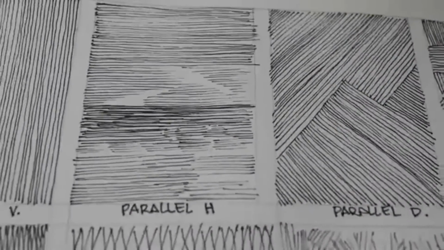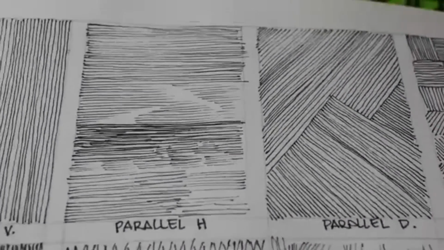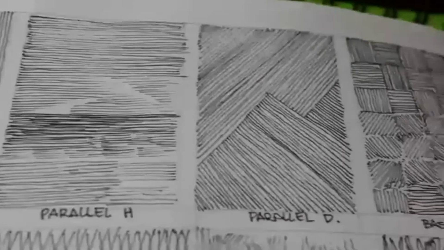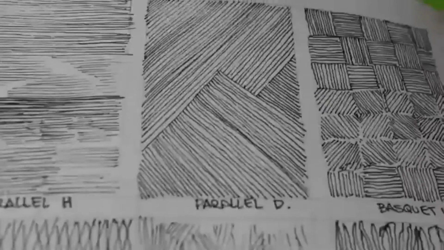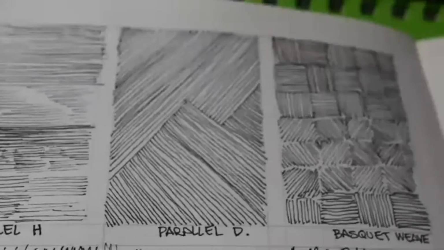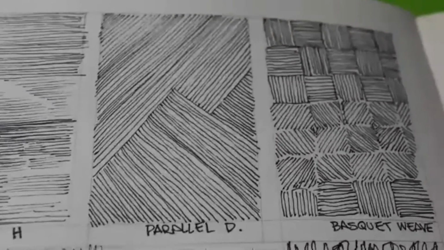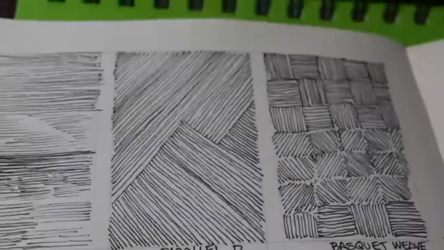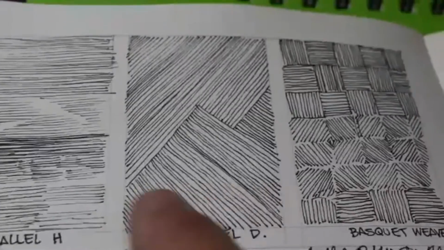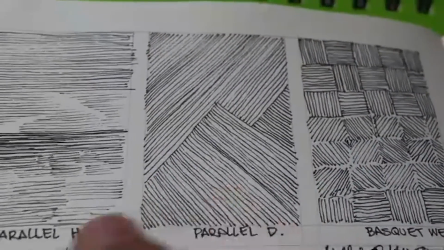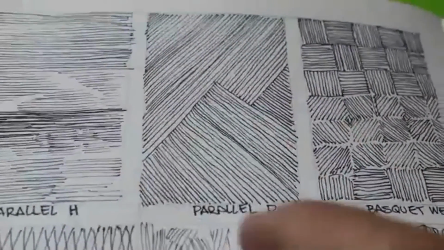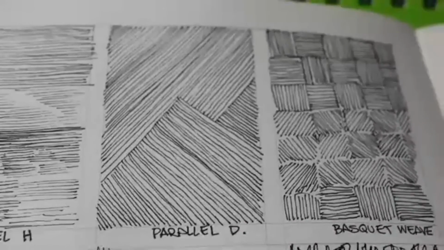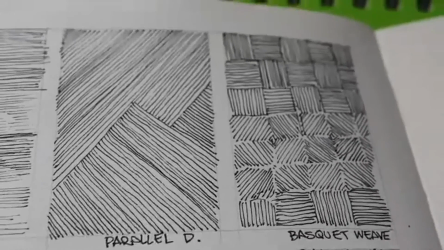Here we have a horizontal pattern. And again, there's some break in those patterns in that hatch. This would be a diagonal. And again, I created a nice, interesting look for this hatch, where you have left to right, right to left diagonals. All of them in the same pattern, parallel hatch.